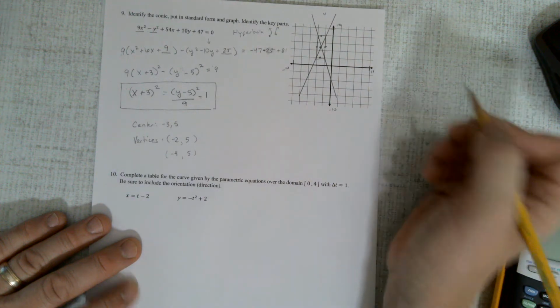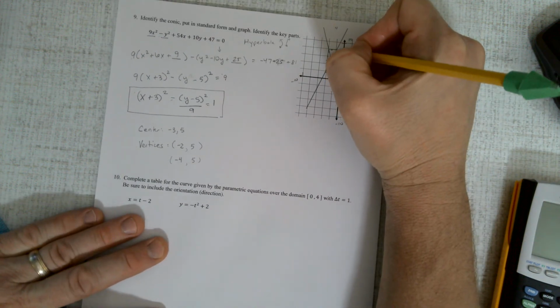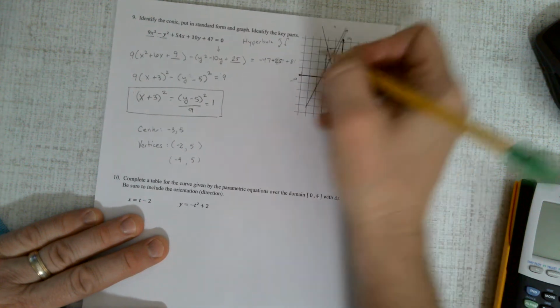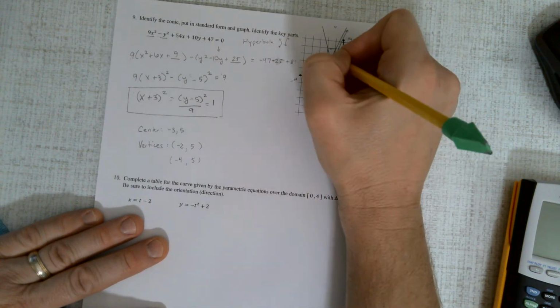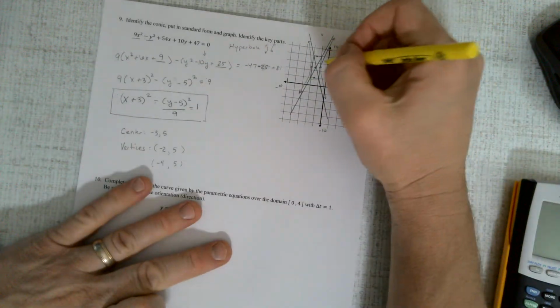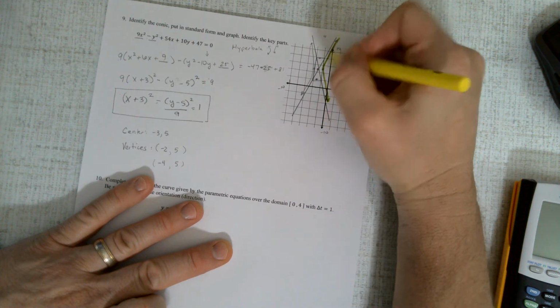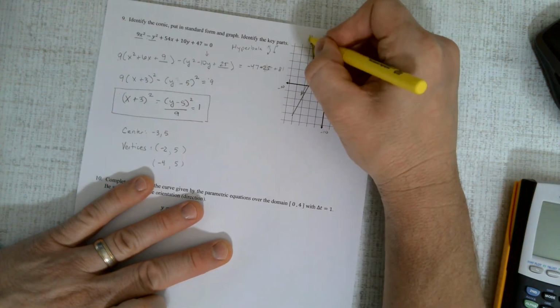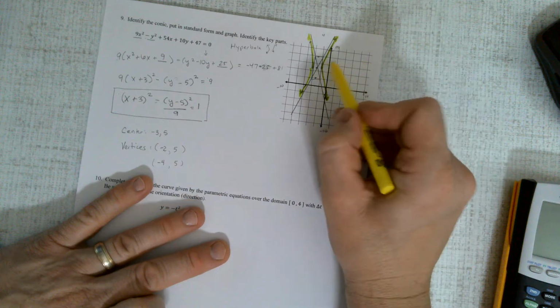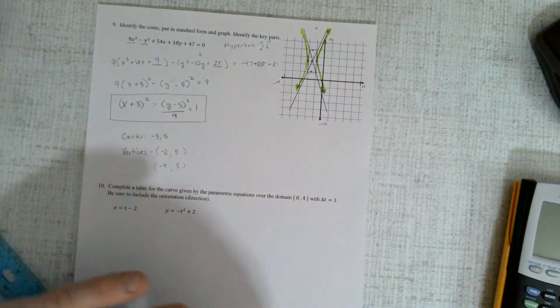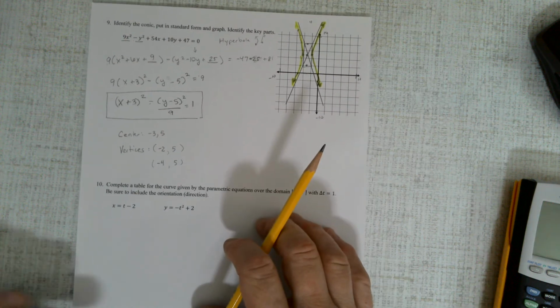So there's my vertices. And again, it approaches this and keeps getting closer and closer and closer. It's kind of hard to draw on this one when they're so close. But the idea is that it's following the line. It's not like a parabola, where a parabola would go out here. It's not going out here, it's going towards the line. So it's kind of like a parabola, but not exactly.